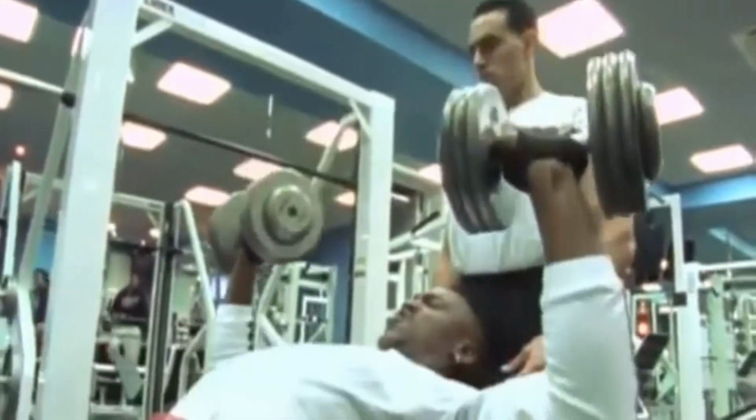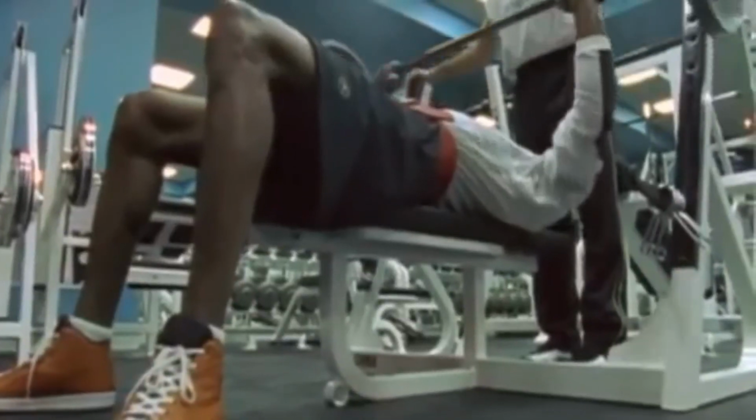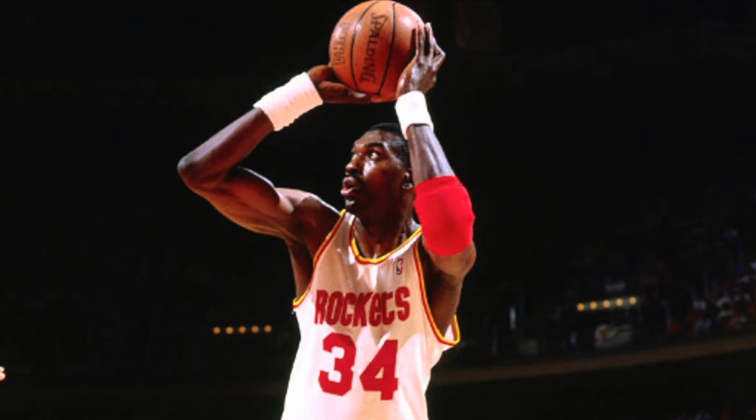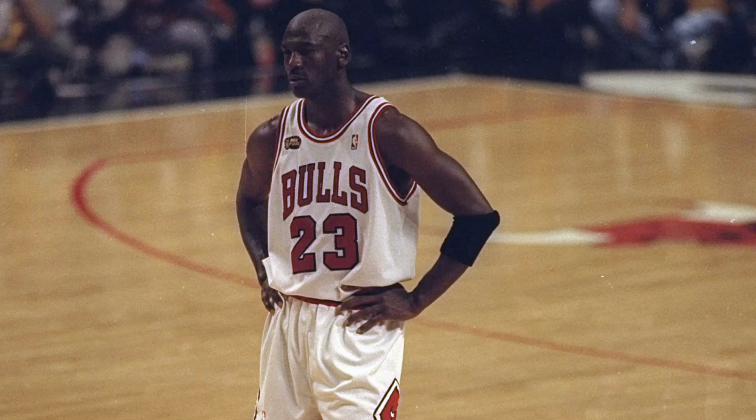And like I mentioned, this starting five overall is really good, with 2 top 10 players in Michael Jordan, obviously, and Hakeem Olajuwon, and the GOAT of this decade is Michael Jordan, no questions asked.